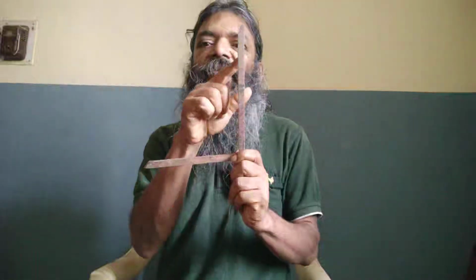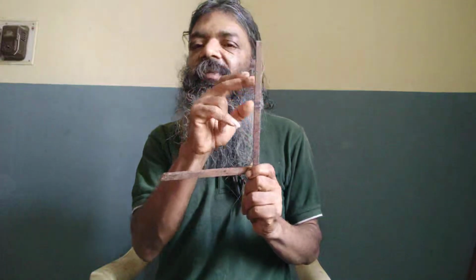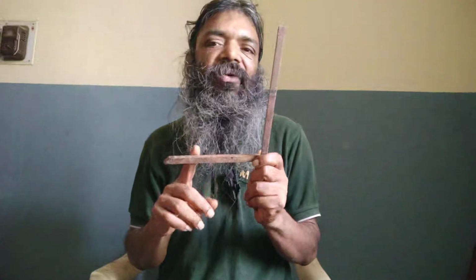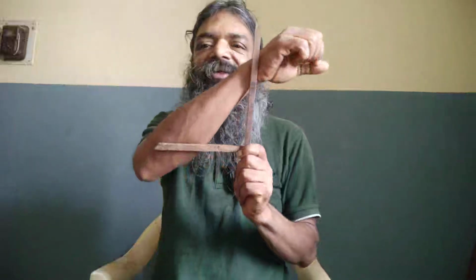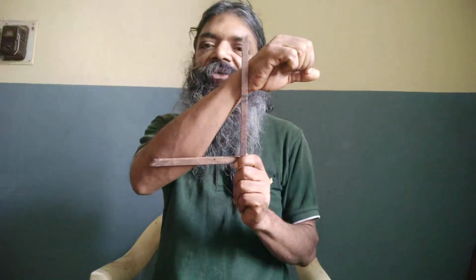If that is the case, then I have to find the interception at the y-axis, where it intercepts. If it intercepts y at y0, then it is y minus y0 equal to mx. No. I know where it intercepts on the x-axis. It intercepts at x0. If that is the case, then it is y equal to m times x minus x0. Okay? No.